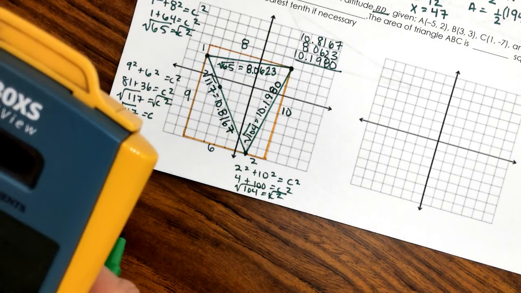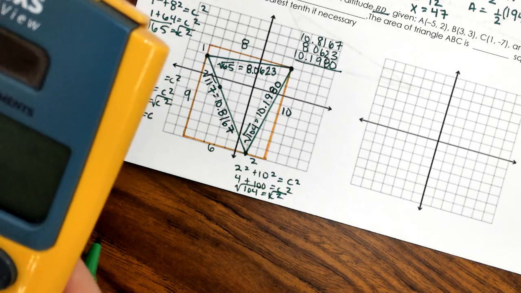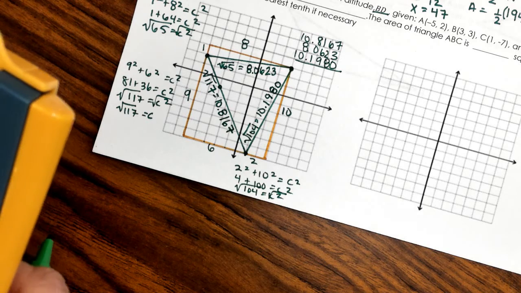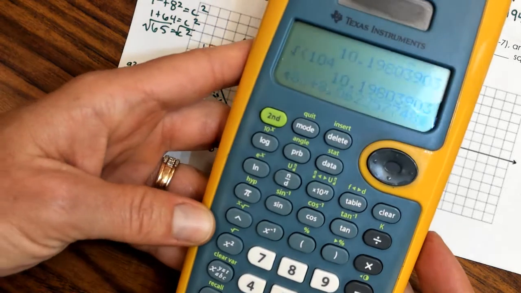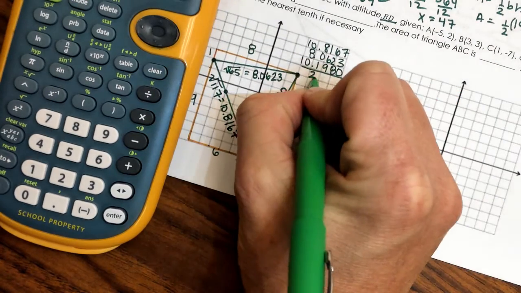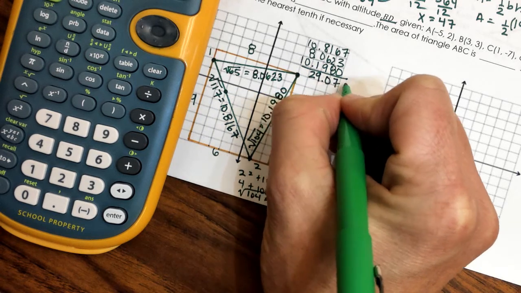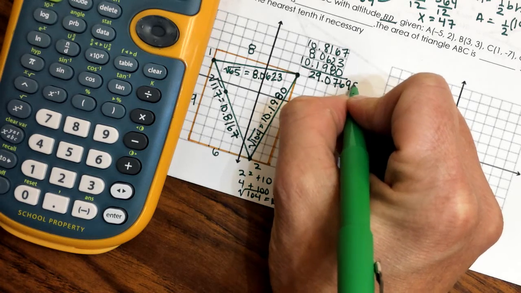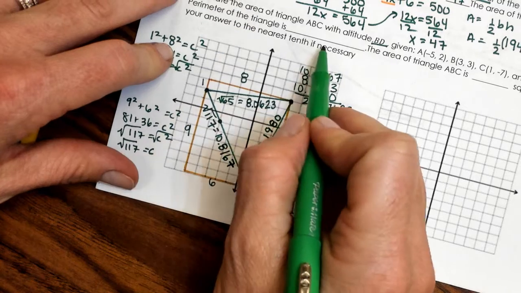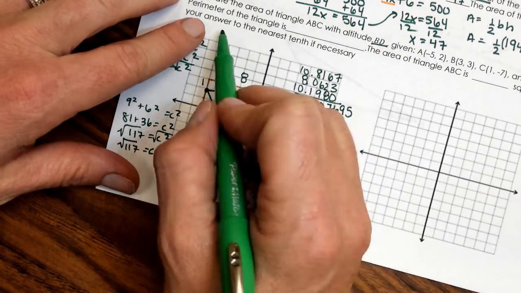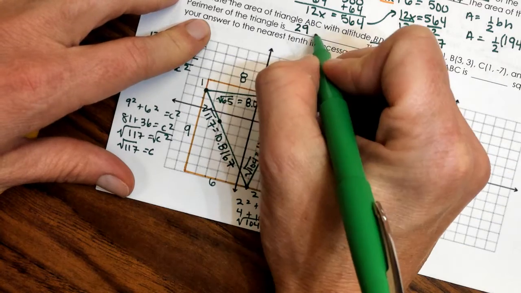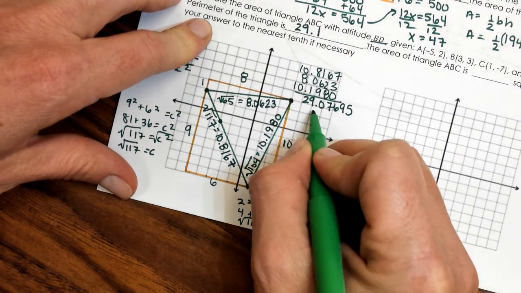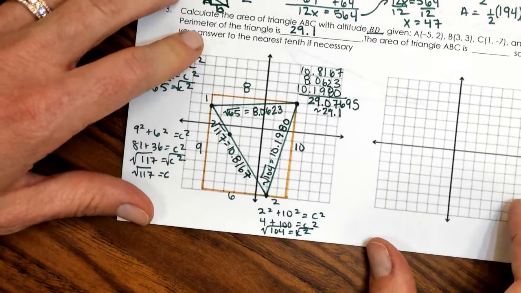So adding them up, all right, I have them all in my calculator, and I get 29.07695. Lots of numbers. Okay, but it says the perimeter. All right, and we want to round our answer to the nearest tenth if necessary. So that means this is 29.1, right? This rounds to 29.1.